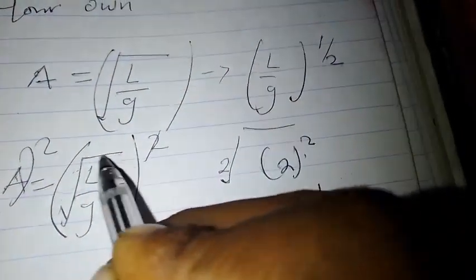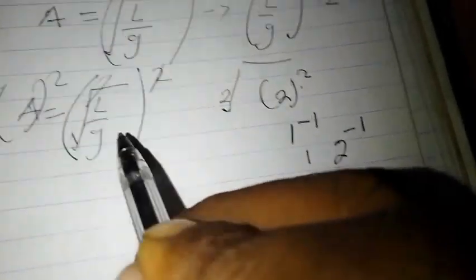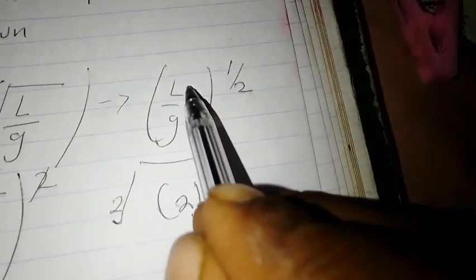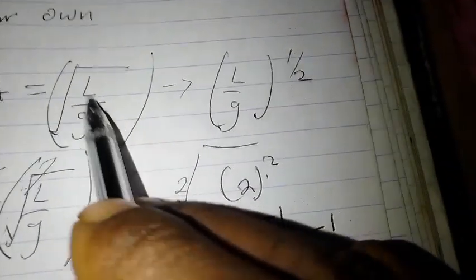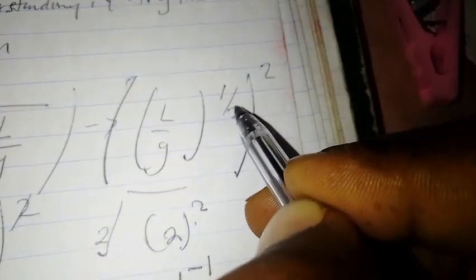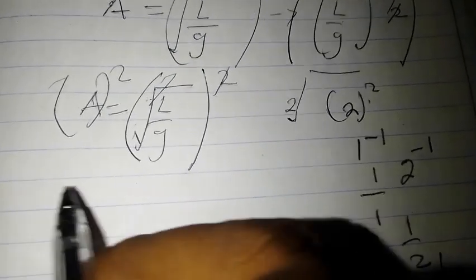So this cancels this, because, as I explained here, this is equal to this raised to the power half. So this squared, the 2 cancels 2. It's like multiplying 1 over 2 times 2 over 1. So this and this go off. Good. So let's come back.